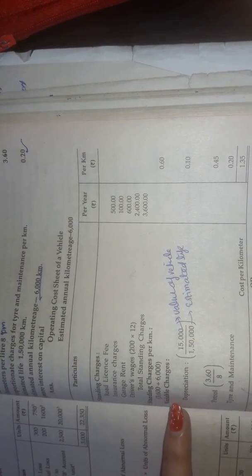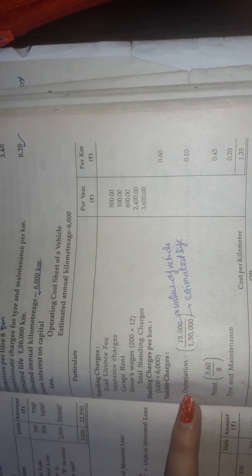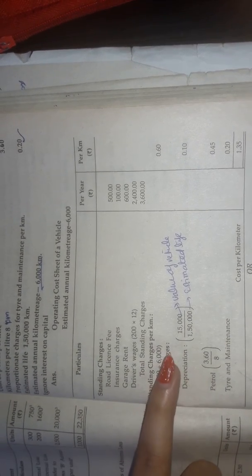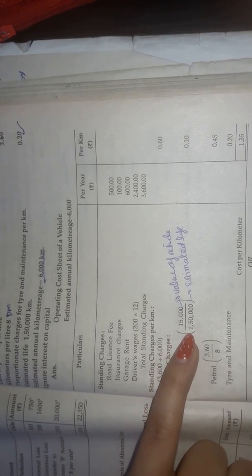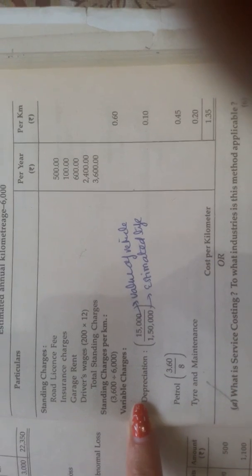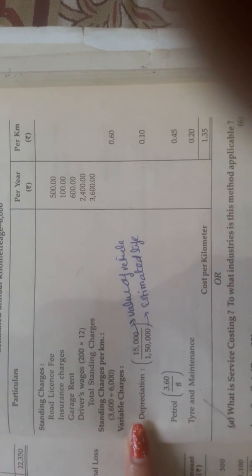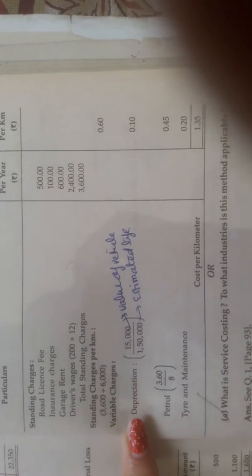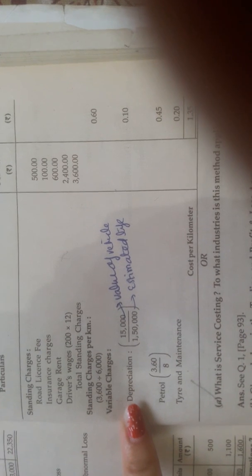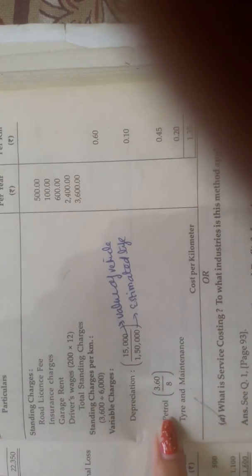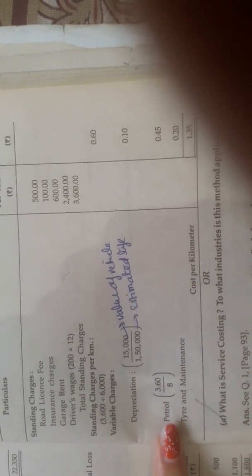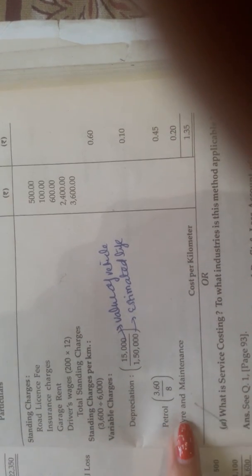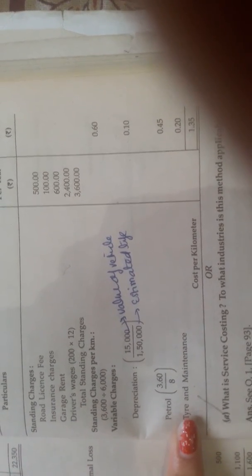Then you'll write all the variable charges. Number one is depreciation. How will you calculate that? First you will write the value of the vehicle divided by the estimated life. The depreciation value will be 0.10. Then your petrol charges 3.60 divided by 8, you'll get 0.45. Tire and maintenance 0.20, and this way you will calculate your cost per kilometer.